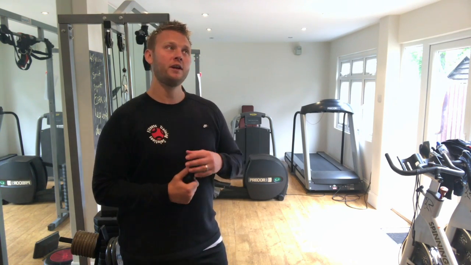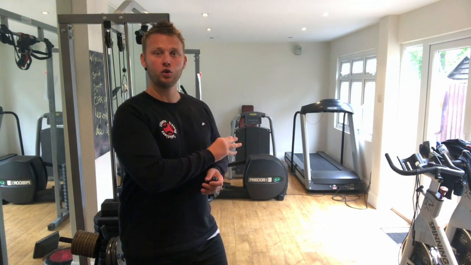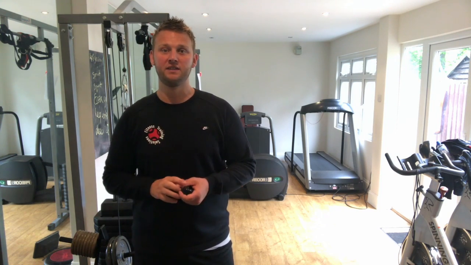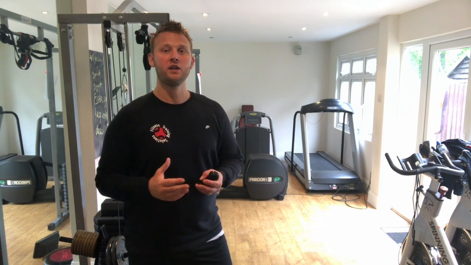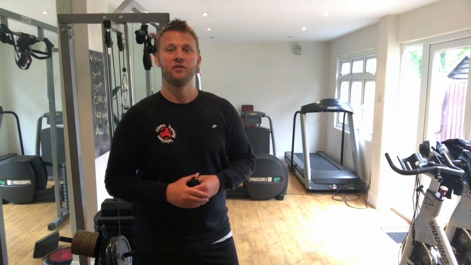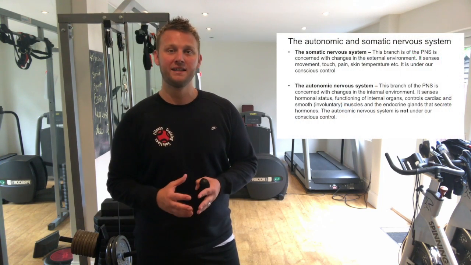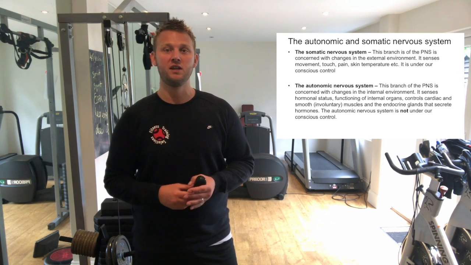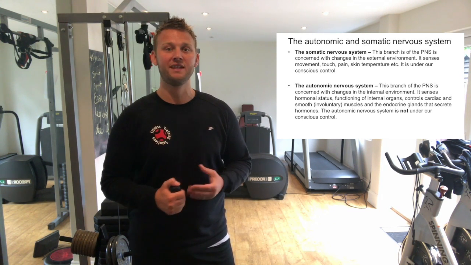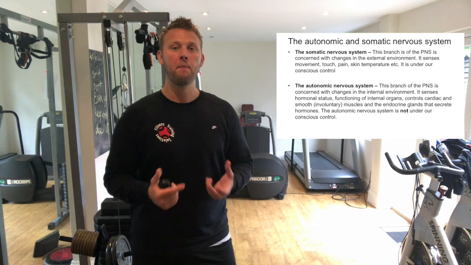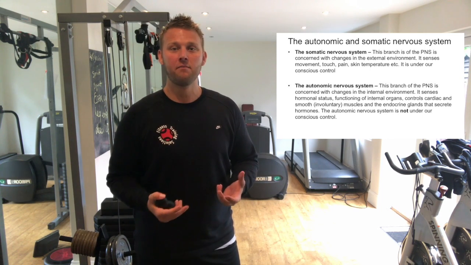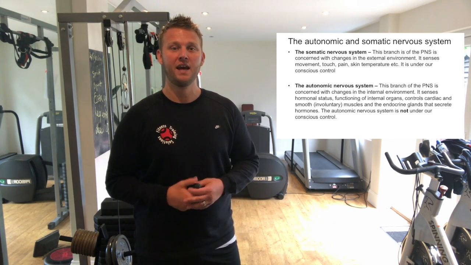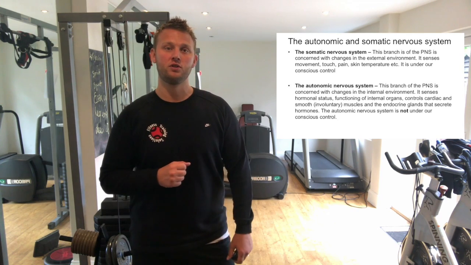So, breaking it down via the two autonomic and somatic nervous systems. Now, when you're looking at the somatic nervous system, that's the branch of the PNS, the peripheral nervous system, that is concerned with changes in external environments. So it senses movement, touch, pain, skin, temperature, etc. And it's under our consciousness.